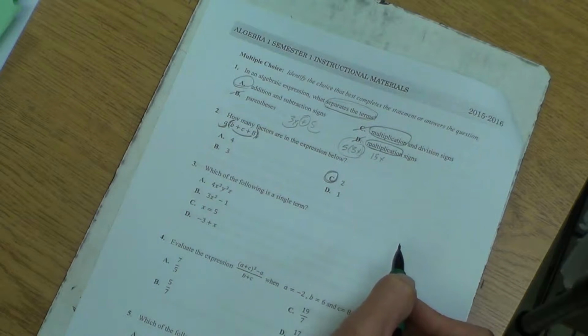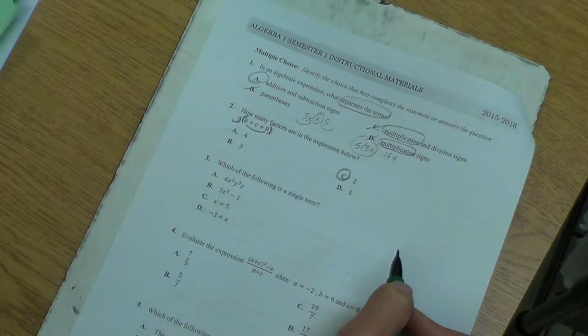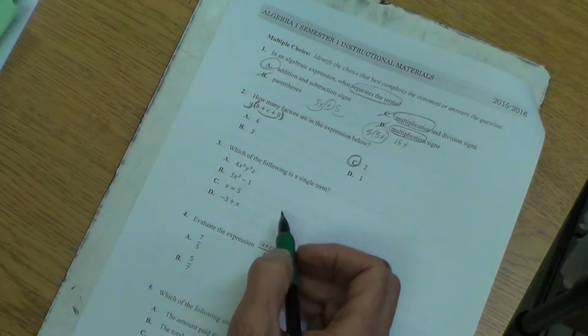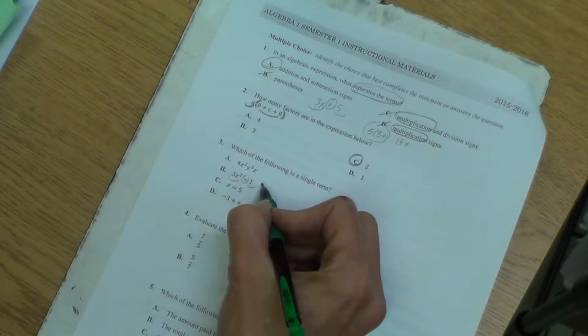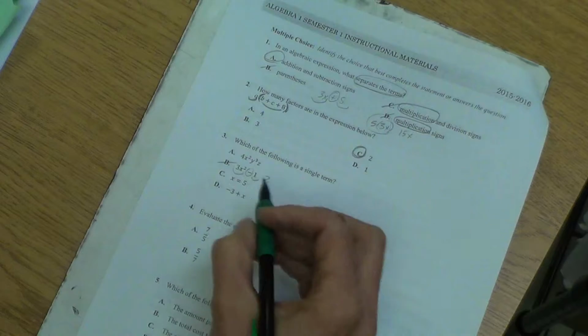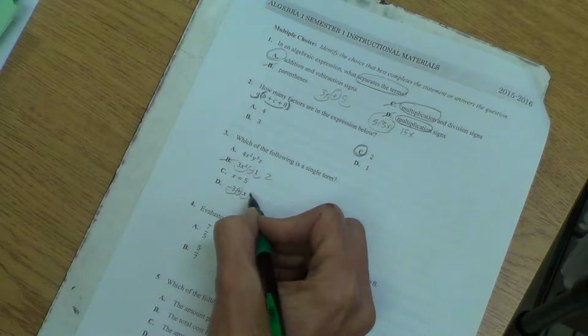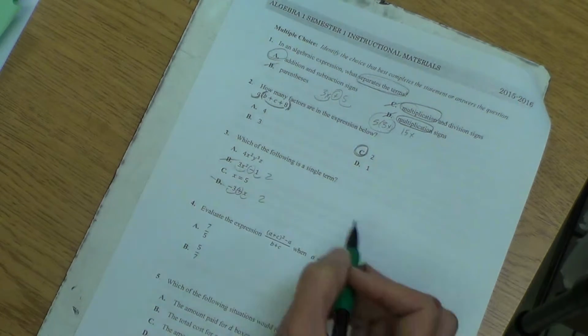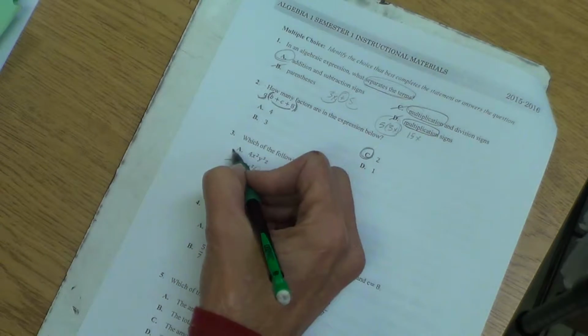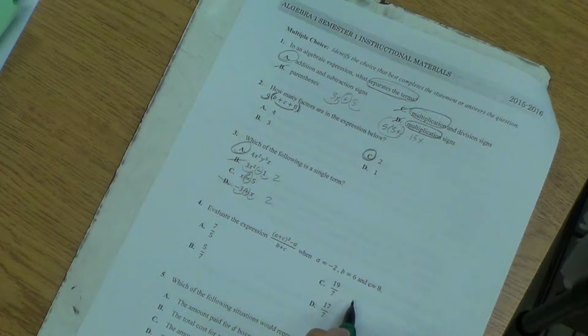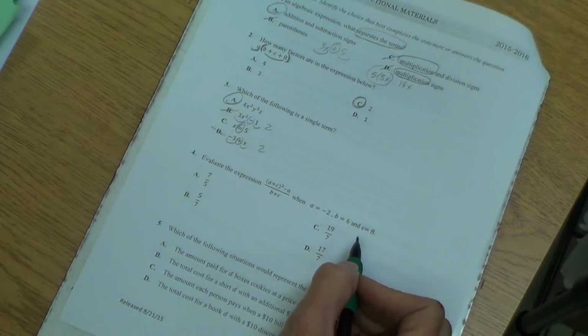Okay. Which of the following is a single term? This one has a minus, so that separates two terms. That's out. This one has a plus, separates two terms, so that one's out. This one has an equal, so that's an equation, so that leaves us with A. All that we have up there is multiplication.